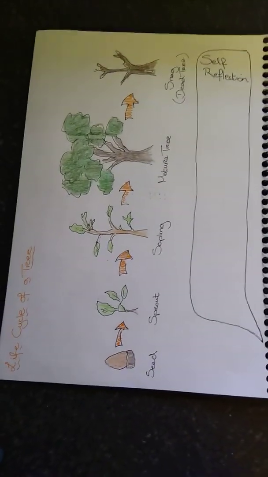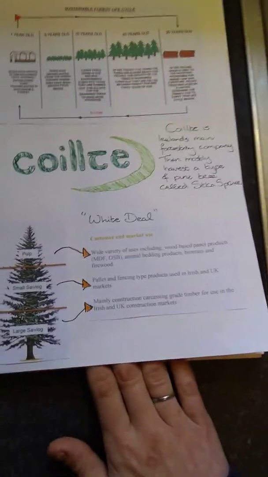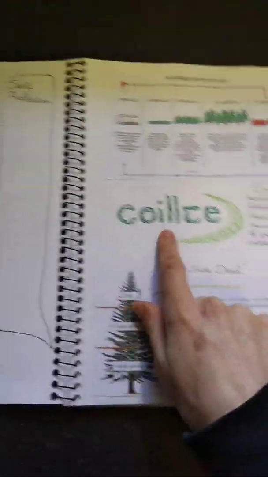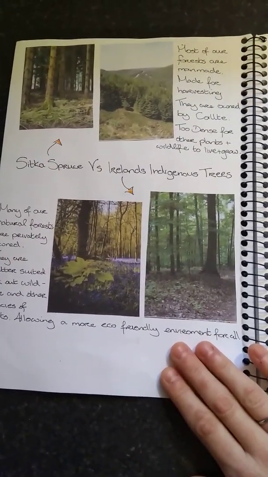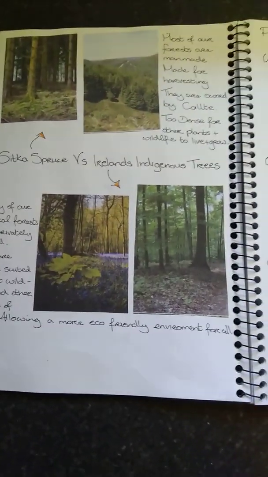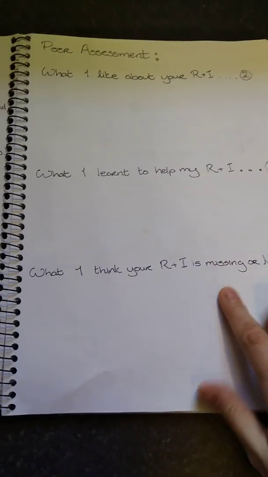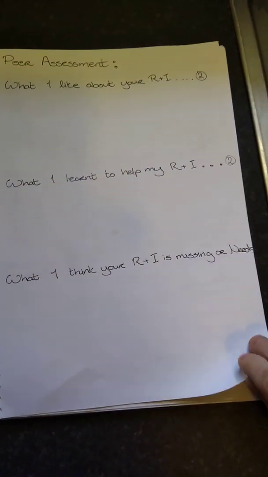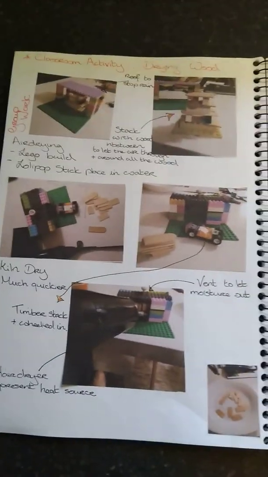Headings I would cover include the life cycle of a tree and forestation in Ireland. They would then continue research further on. Self-reflective notes, and constantly sketching and drawing throughout would be required to add information they find. So here, Sitka spruce versus indigenous trees in Ireland and its issues. Peer assessment, your three questions here. Peer assessment would happen in the first class at the end, so they could continue working through it during the week while talking to their assessor about what they think.